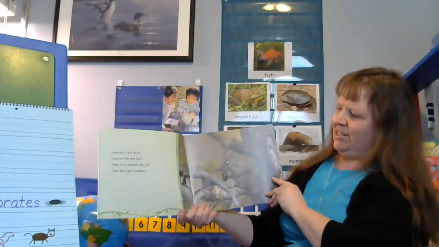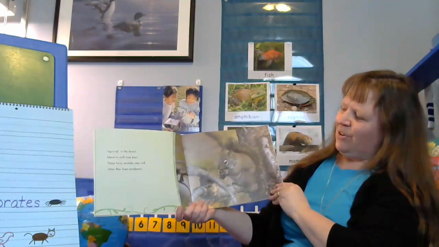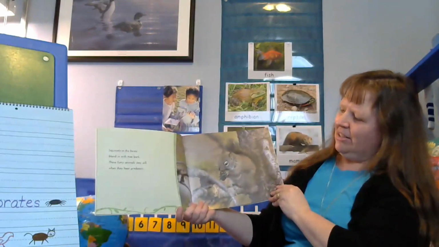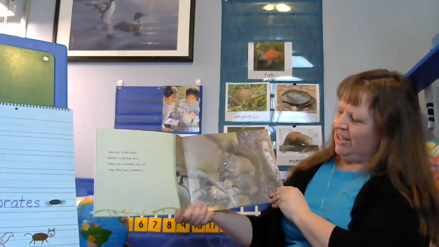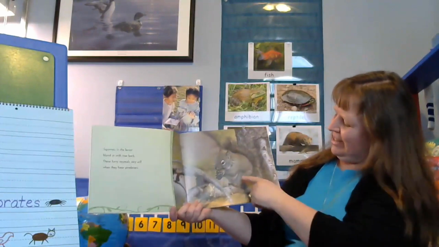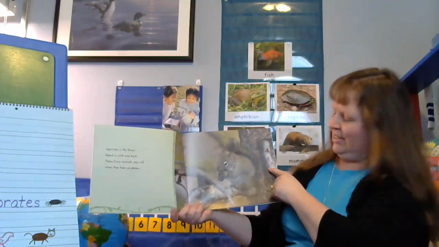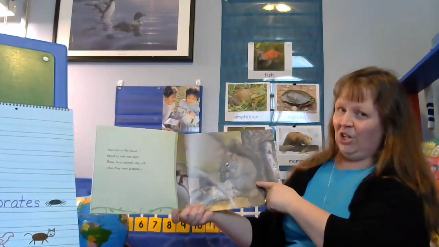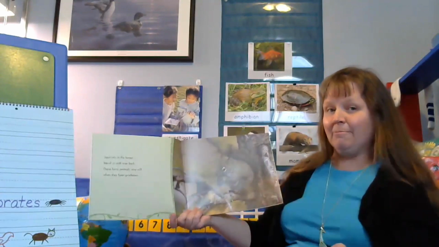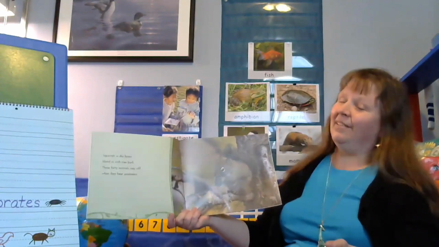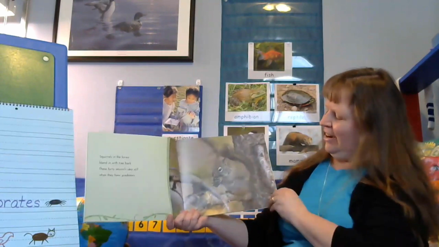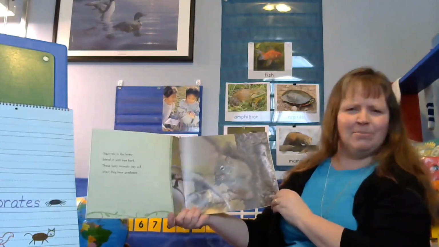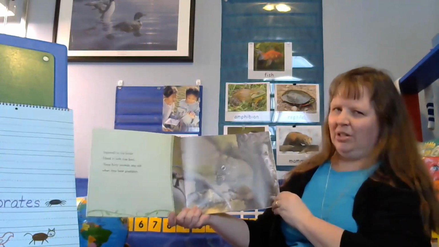Squirrels live in the forest. Squirrels in the forest blend in with tree bark. These furry animals stay still when they hear predators. And you can see that it's blending in, definitely. But it is covered with fur, and so that makes it a what? That's right, it's a mammal. All mammals have some kind of fur or hair on them somewhere on their body.